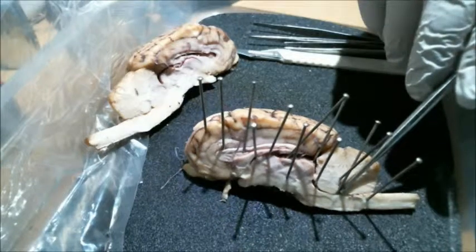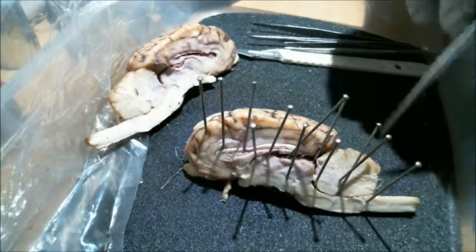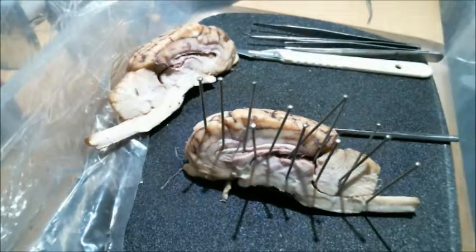Next pin is going to be pointing to the pons. And last, we have the medulla oblongata. And that's going to wrap up the video lab for the sheep brain dissection.